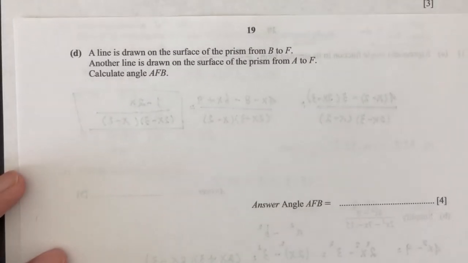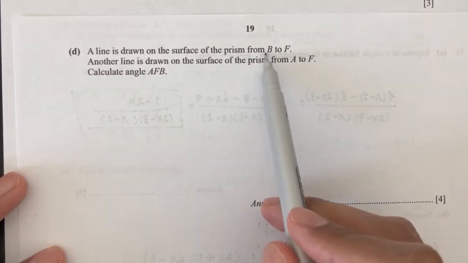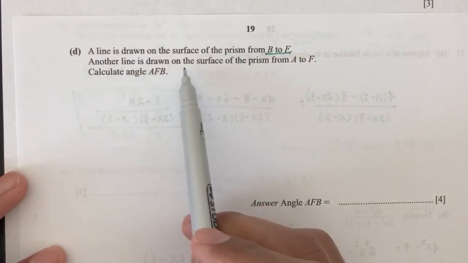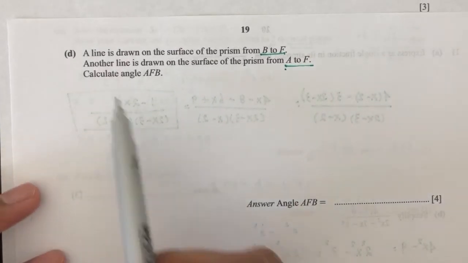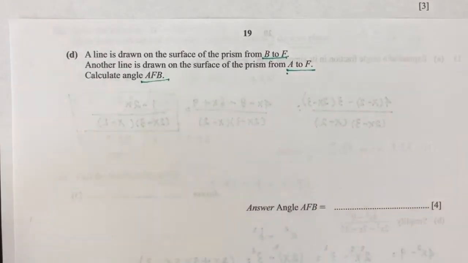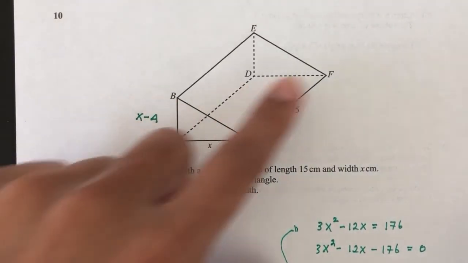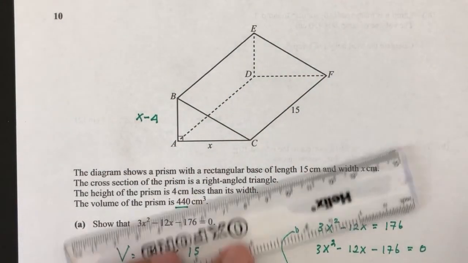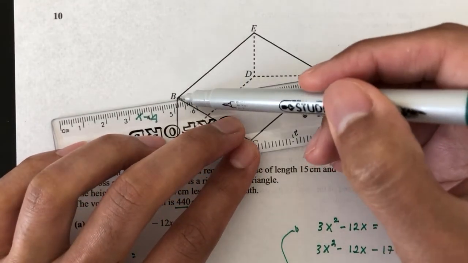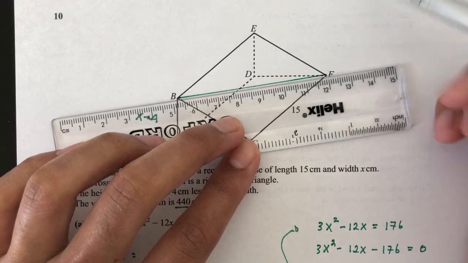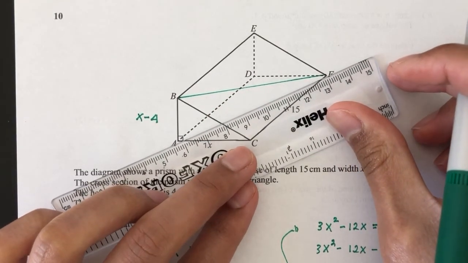So now part D, it says a line is drawn on the surface of the prism from B to F. Another line is drawn on the surface from A to F. So we have two lines drawn, and find the angle AFB. So let's find out where's the line. The first line is drawn from B to F. So let's join them together and see what do we have. So this is the first line, and then the second line is drawn from A to F.